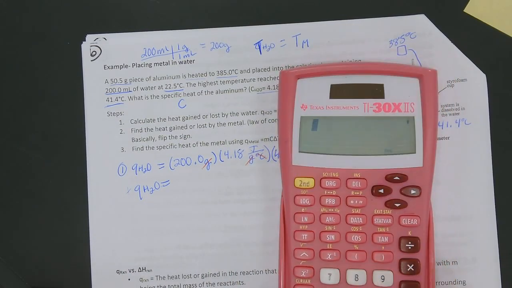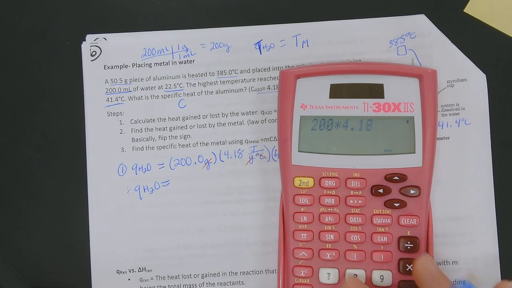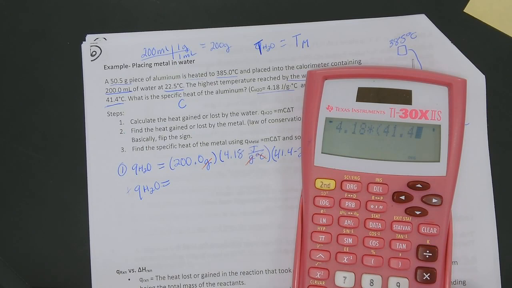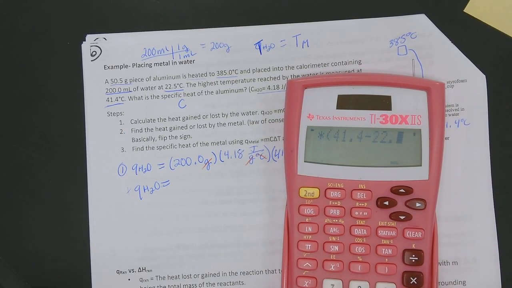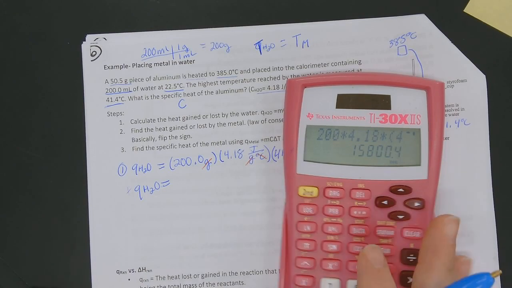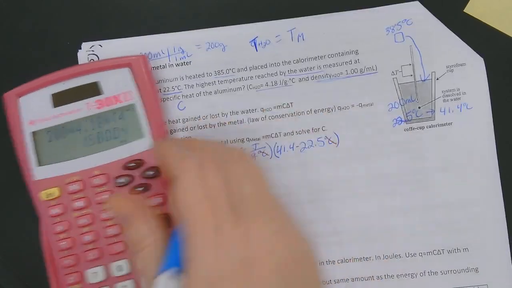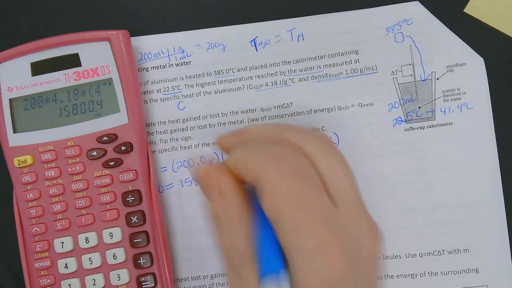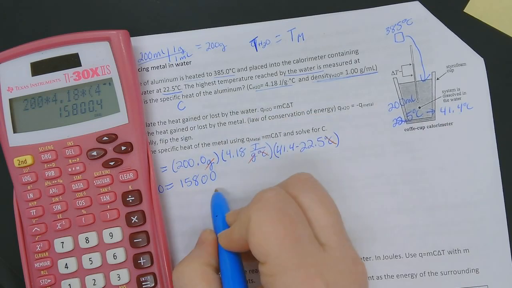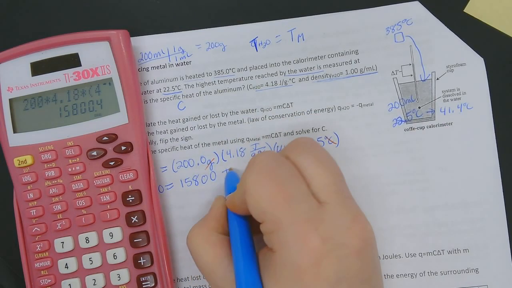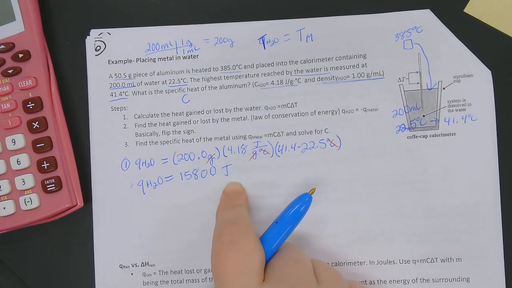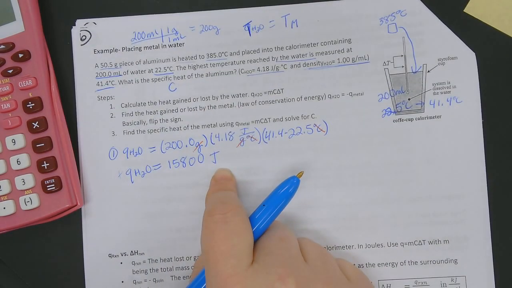So I've got 200 times 4.18 times, and I'm going to put this part in parentheses, 41.4 minus 22.5, and close my parentheses. And we get a very large number. 158, and we've got 3 sig figs, so 15800. I'm going to keep the zeros, but no decimal, joules of energy. So we can see it's positive. That's telling us that we gained heat in our water.